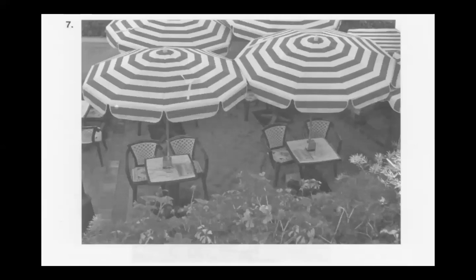Number 7. Look at the picture marked number 7 in your test book. A, the flowers are being watered. B, the tables are set up on the terrace. C, the people are folding umbrellas. D, the gardener is trimming the bushes.